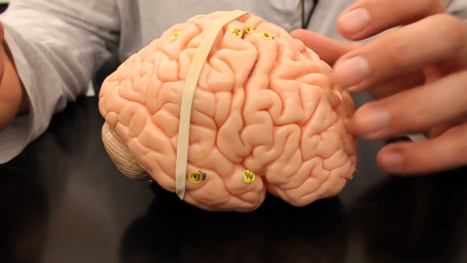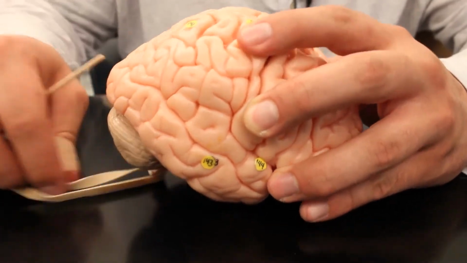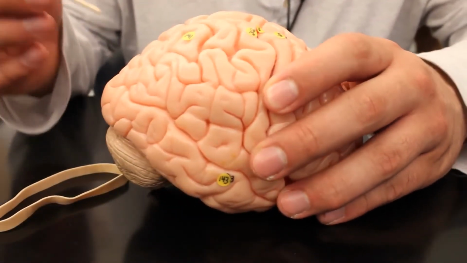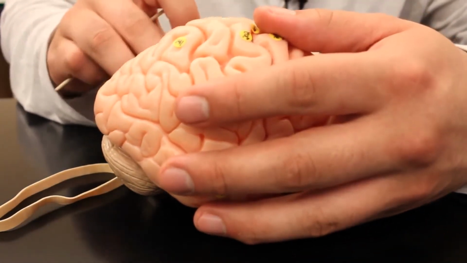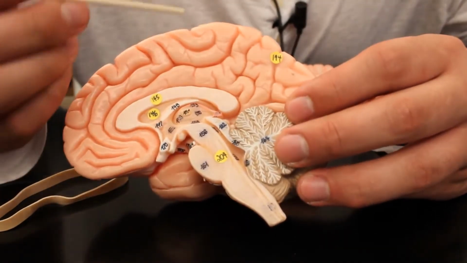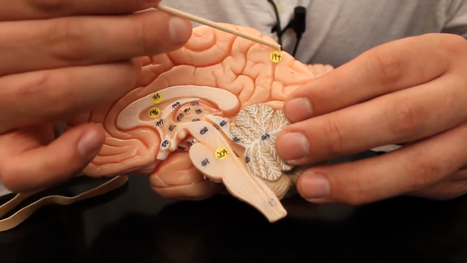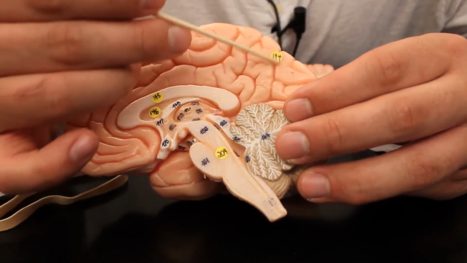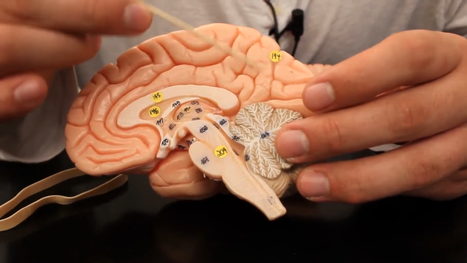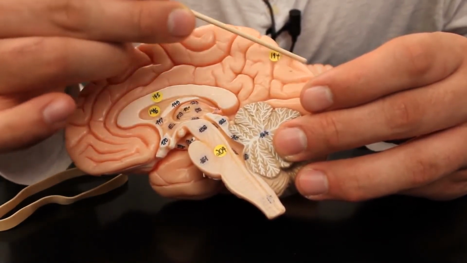Okay? Then if I continue to work my way back, where does the parietal lobe terminate and go into another lobe? So I'm going to take this brain and open it up here, turn it around. If we look here, you'll see another sulcus right there. That sulcus is called the parieto-occipital sulcus, and it separates the parietal lobe from the occipital lobe. So back here is the occipital lobe. I'll give you guys another view in a second.